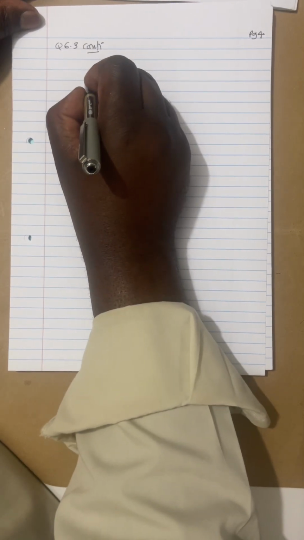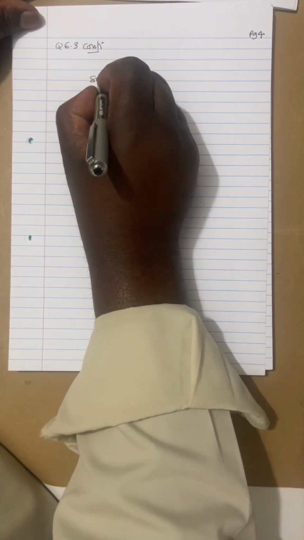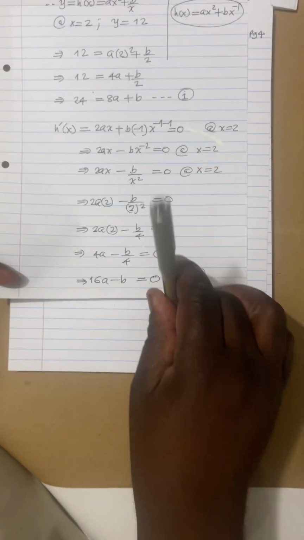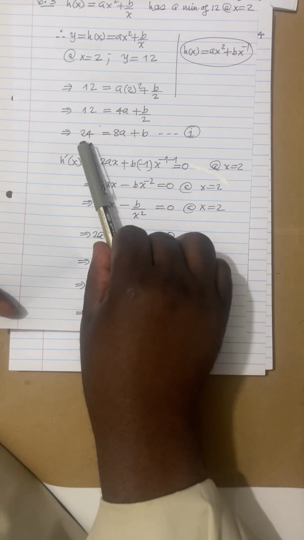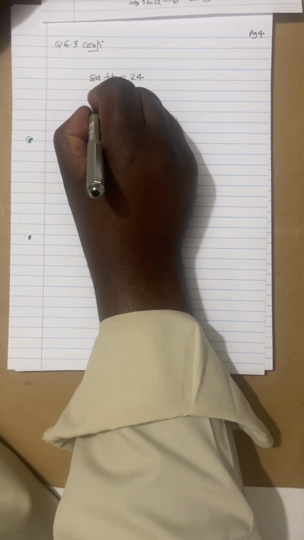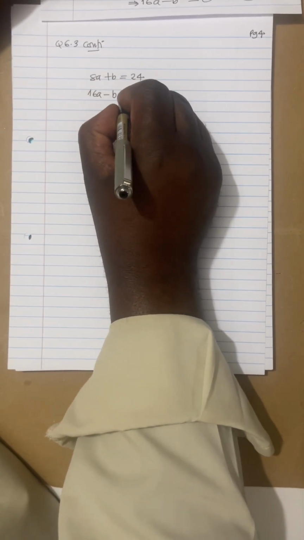So equation number 1 is 8a plus b equals 24. That's number 1. Equation number 2 is 16a minus b equals 0.